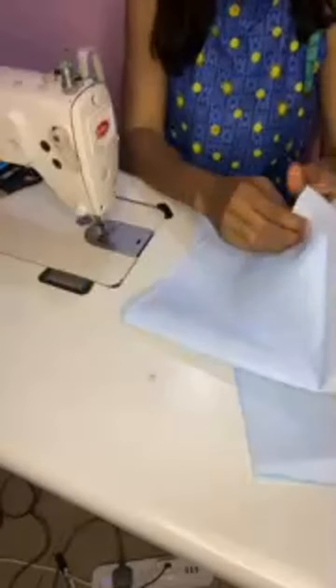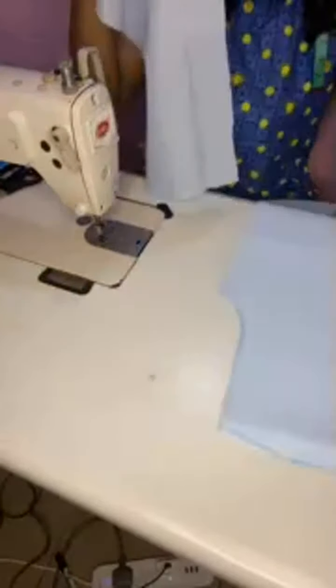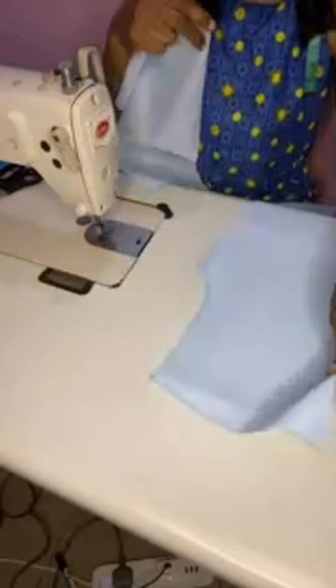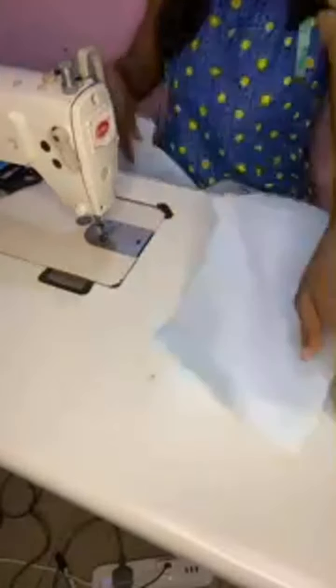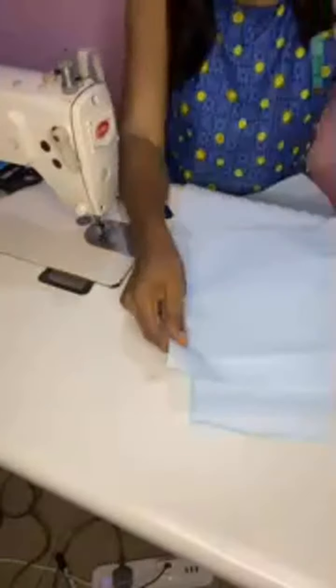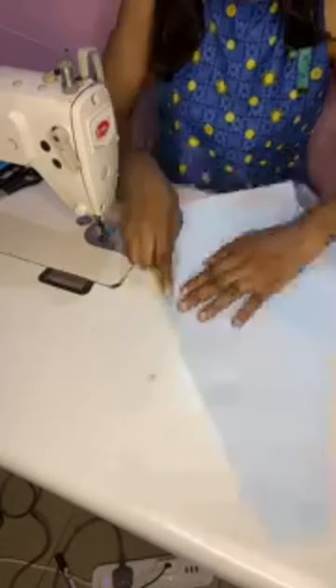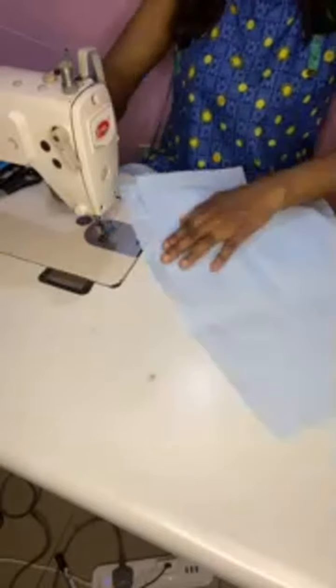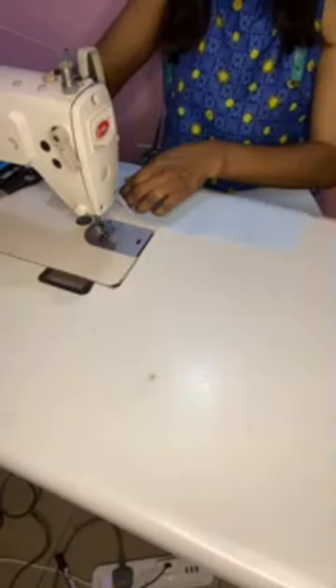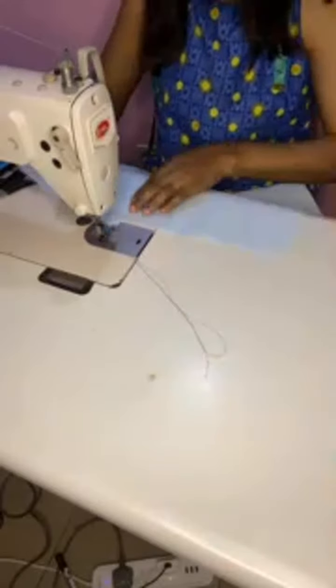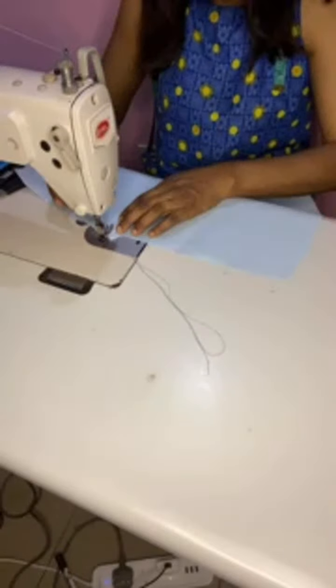So let's sew the pocket. Let me show you how to sew the pocket. It's a very simple process. So you see, I've opened this up, and then I'm going to take one piece of this now. So you see how I'm placing it? You see? So I'm going to stitch here now. I'm going to stitch here. I hope you can see what I'm doing.